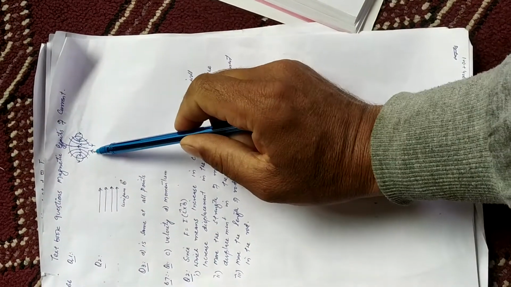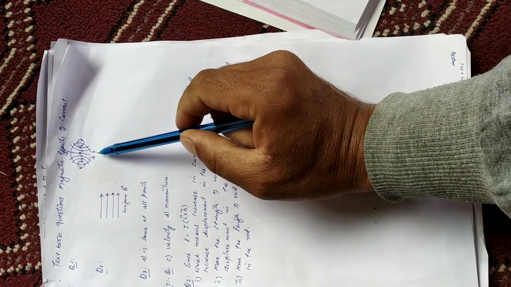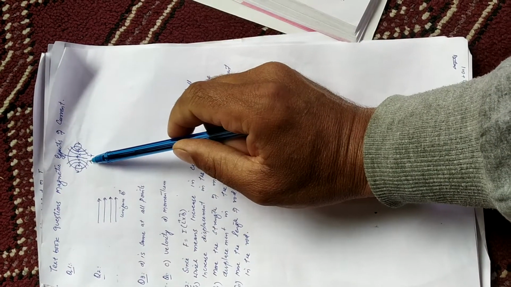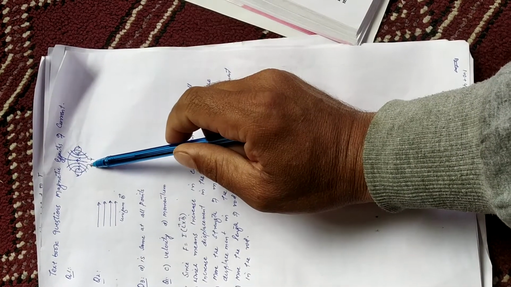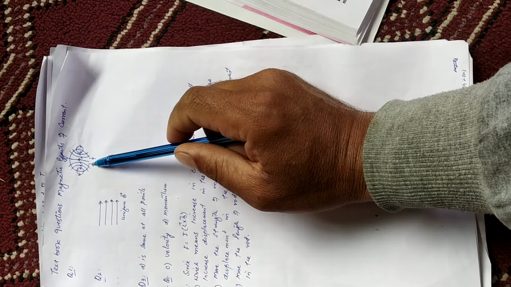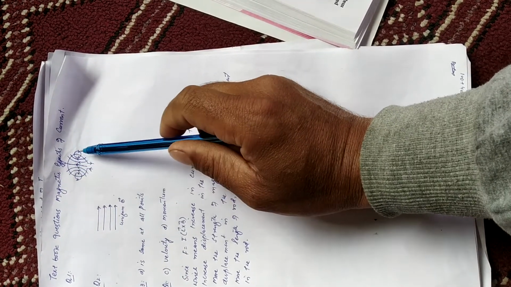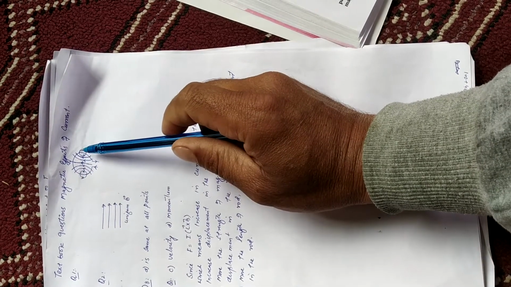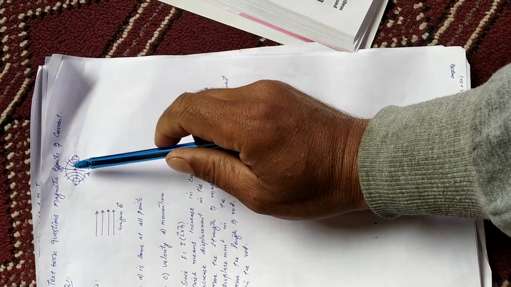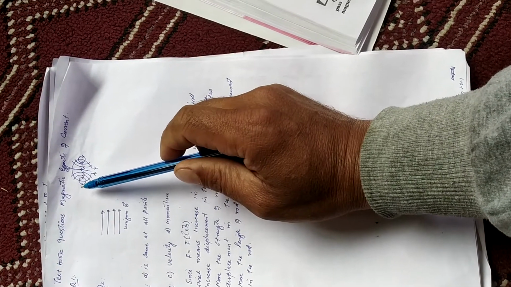So first I have to consider this is my circular loop, in which it is given that the direction of current is clockwise. So the current enters here and leaves in this direction. So the current moves in this direction, and it is clearly shown that it is clockwise. Now we are supposed to find the direction of the magnetic field lines inside and outside the loop.